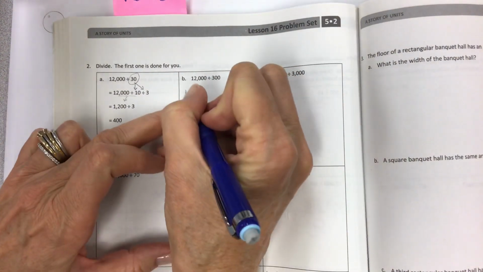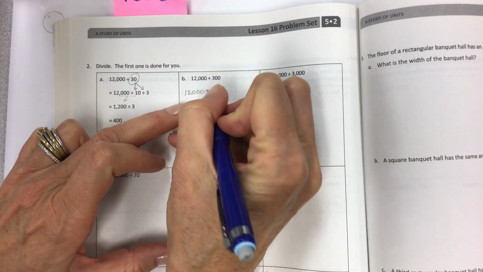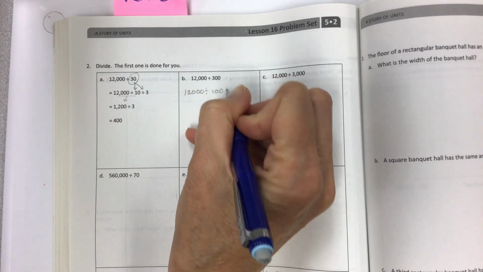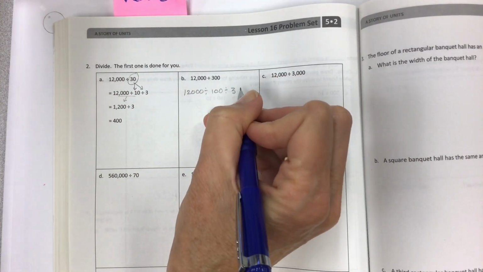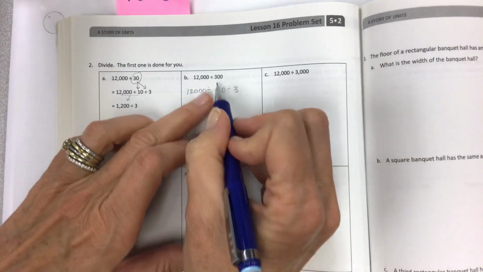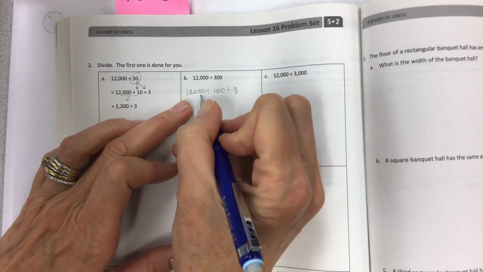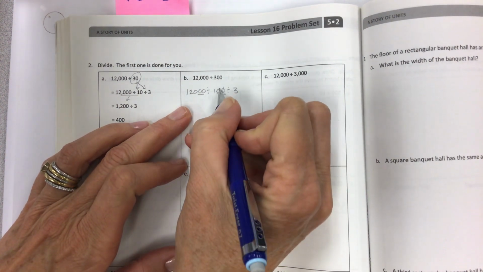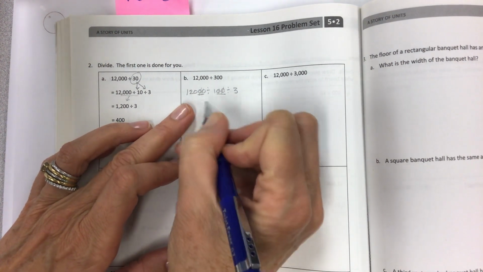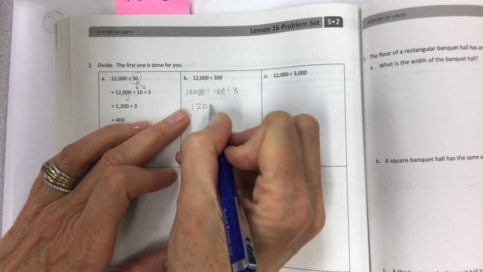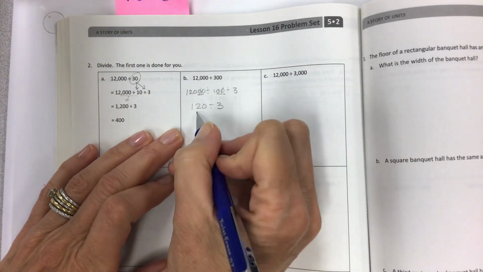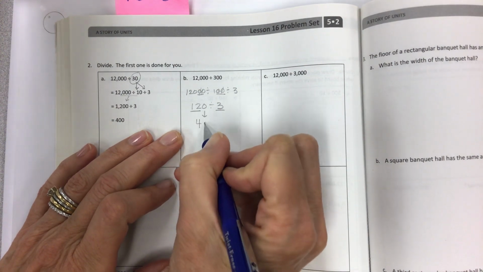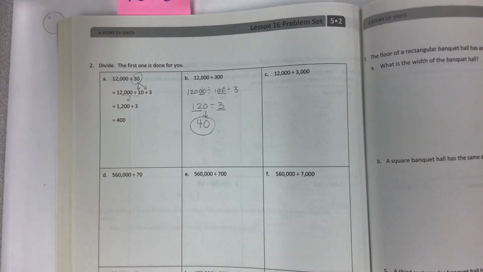So 12,000 divided by 100 divided by 3. So we're taking the 300 and putting it in 2 parts. To identify how many zeros I can take off, I can take off 2, and that leaves me with 120 divided by 3, which is really 12 divided by 3 for 4, and the 0 comes down.